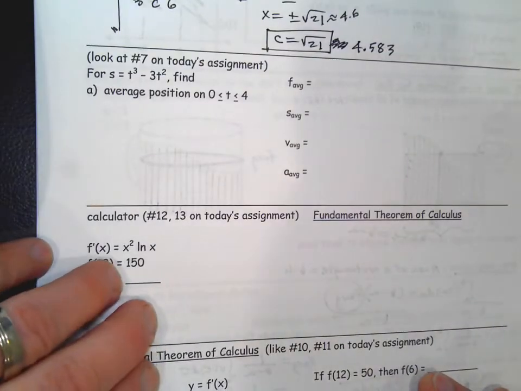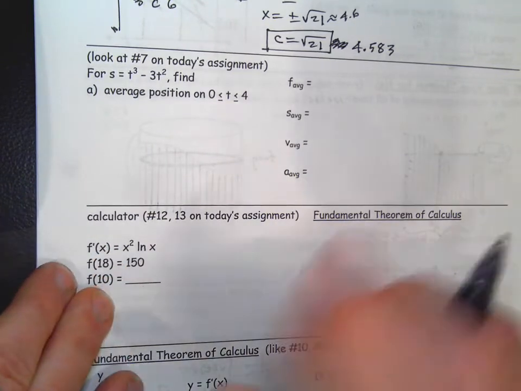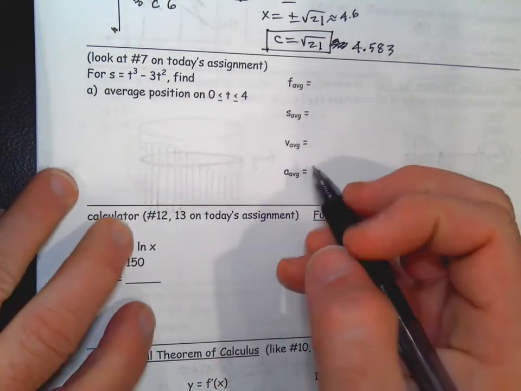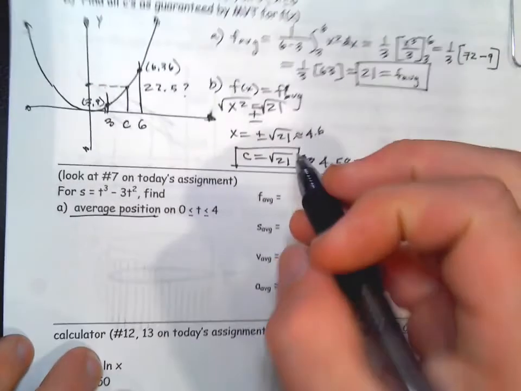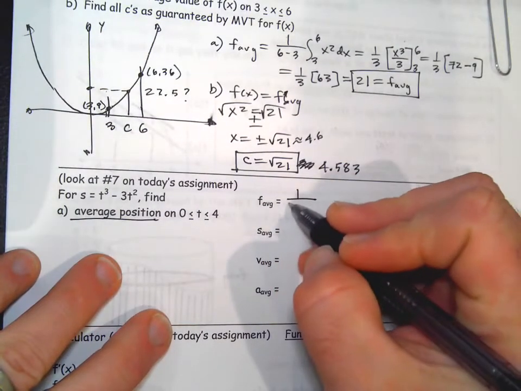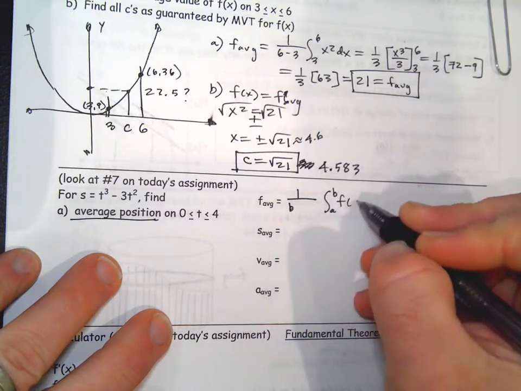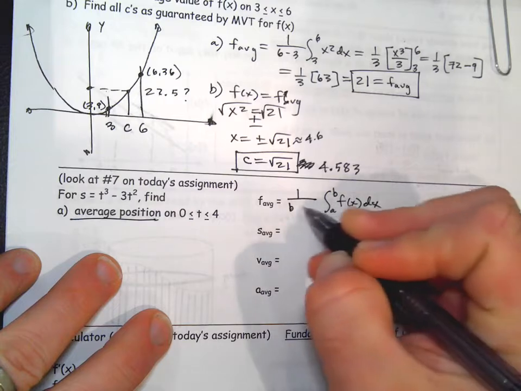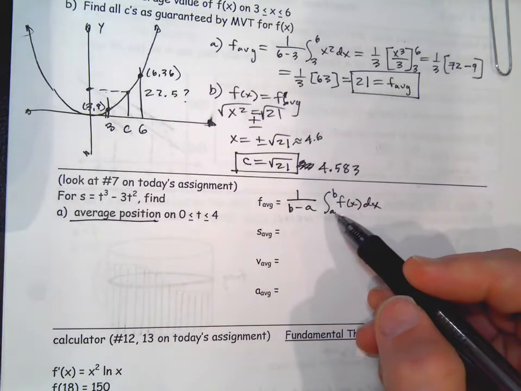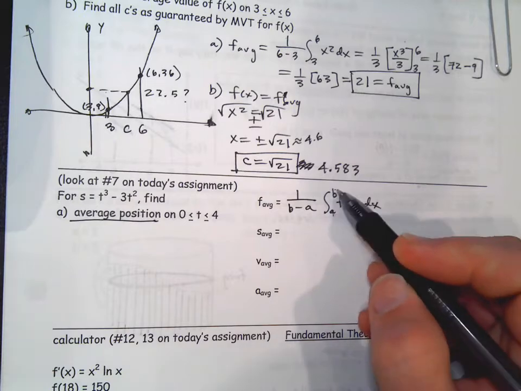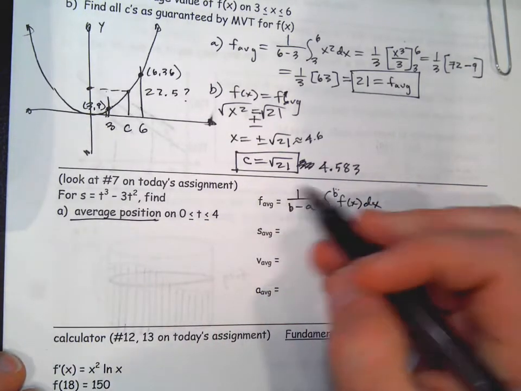On today's assignment, number 7, this is the problem, or this might help you on that problem. Average position. Well, if you want f average in general, mean value theorem, you're going to integrate the function from left to right, and then you're going to divide by the base of the rectangle. Now, if you're like, is it a minus b or b minus a? It's smallest to biggest, left to right, and then here you want to do bigger minus smaller. This should always be positive.